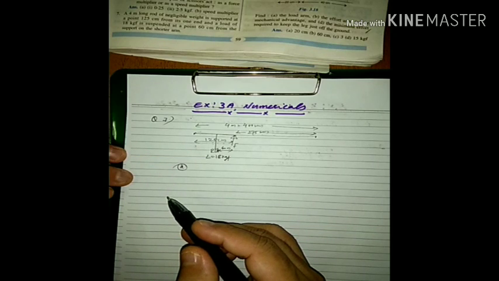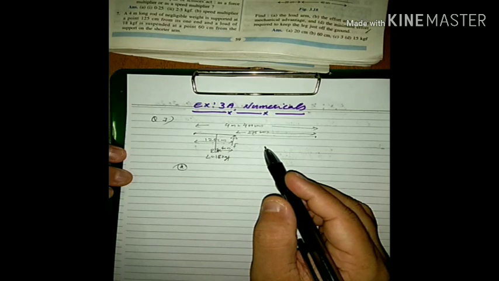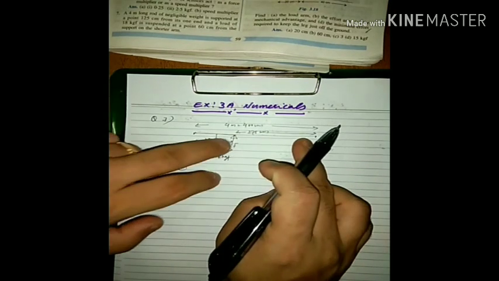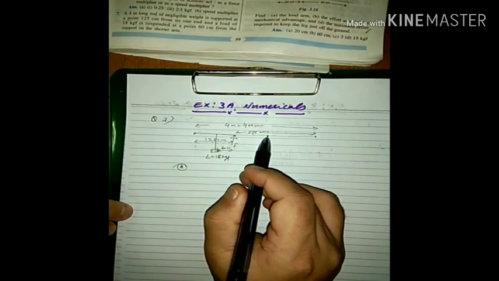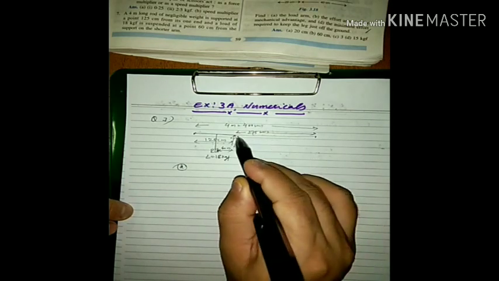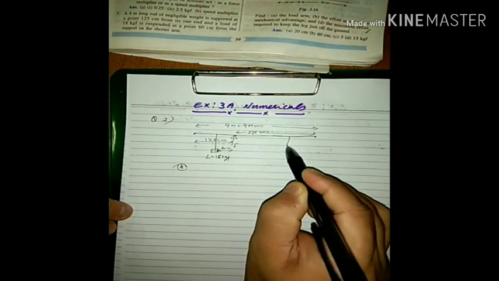If a weight W is placed at a distance 250 centimeter from the support on the longer arm, find W. That a weight of W is supported on the longer arm. The longer arm is of 275 centimeter. Let the weight be supported here.